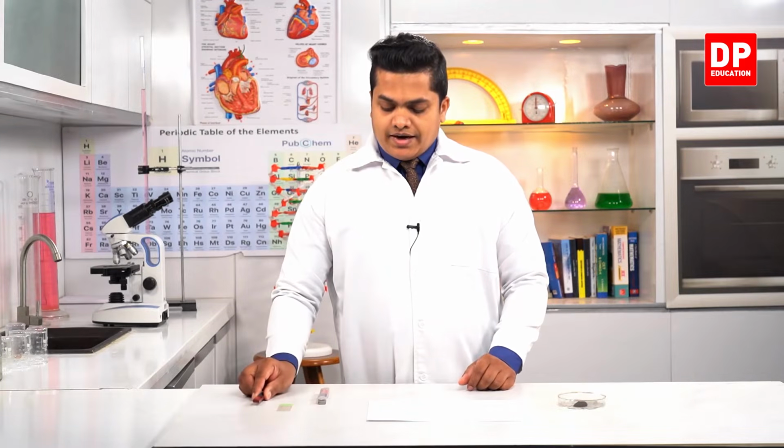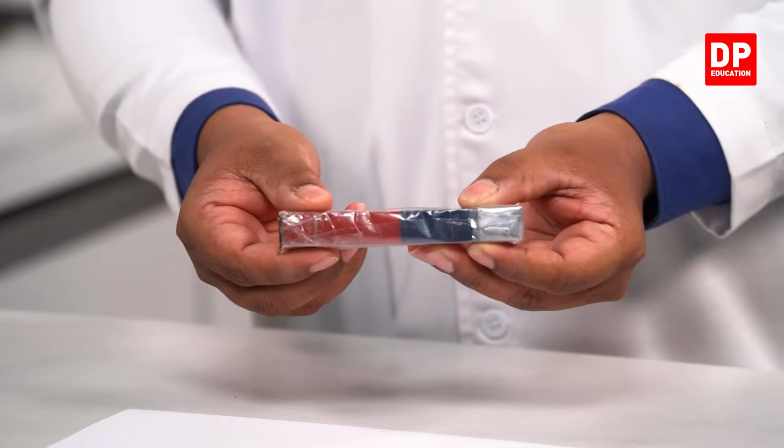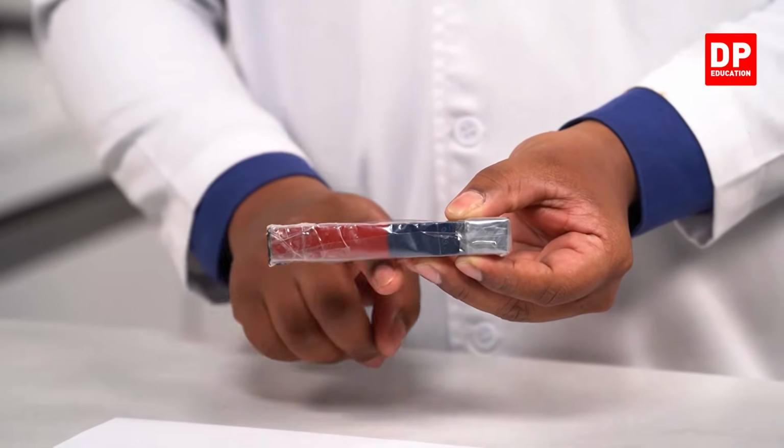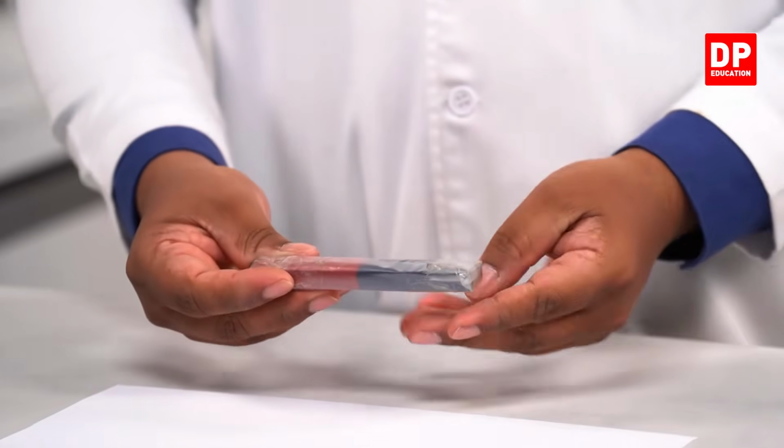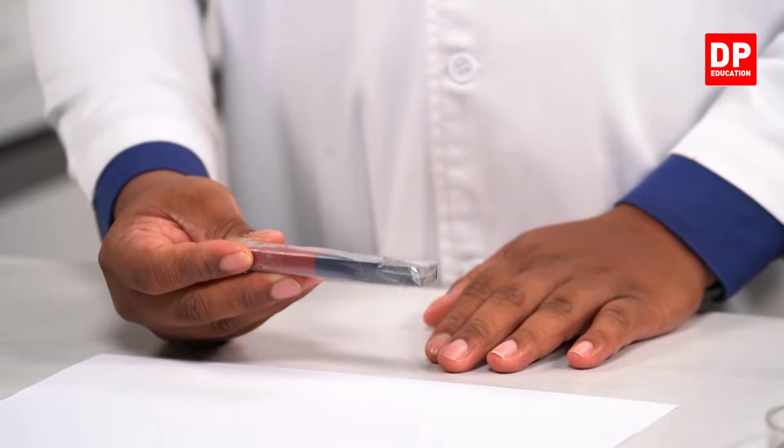So here we are going to investigate that a magnet has more strength at its poles. I'm going to take another bar magnet like this. You can observe that I have covered this bar magnet with a polythene cover, because I'm going to drop some iron filings onto it to identify the more powerful area in the magnet.